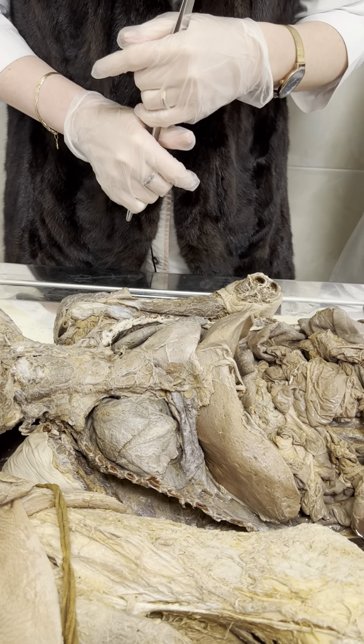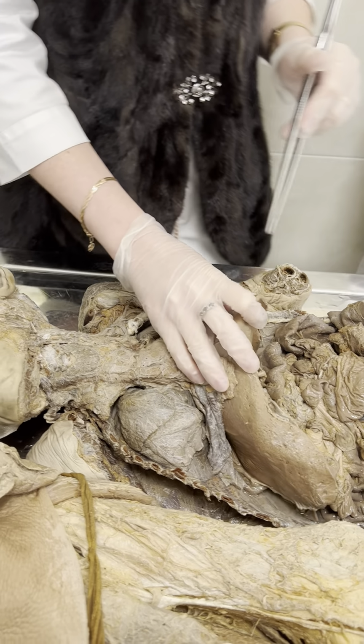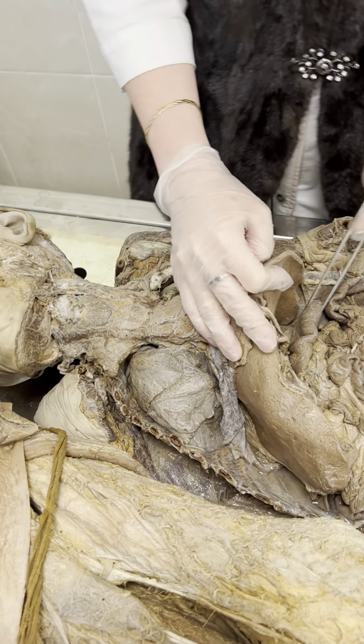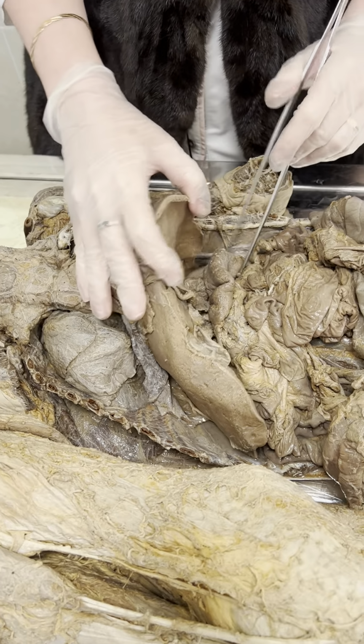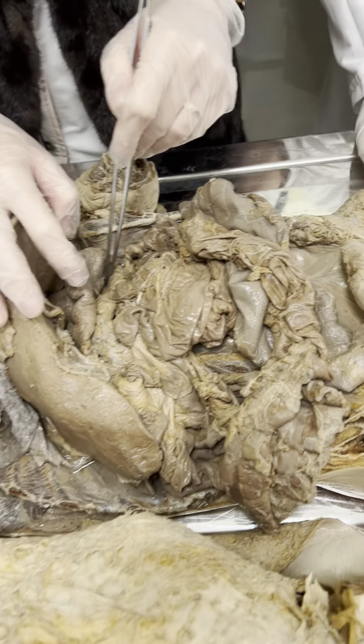And one more. There is one more anastomosis between renal veins and the inferior mesenteric vein at the level of the splenic flexure.